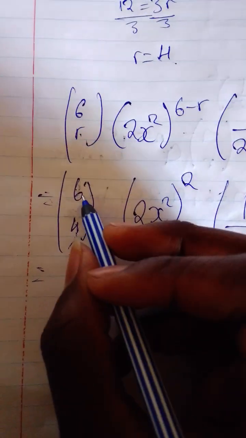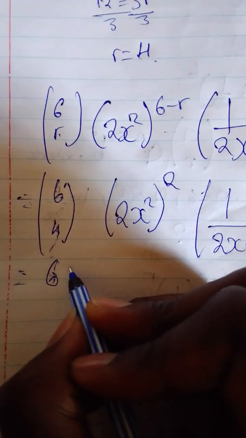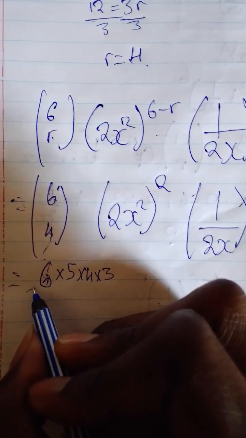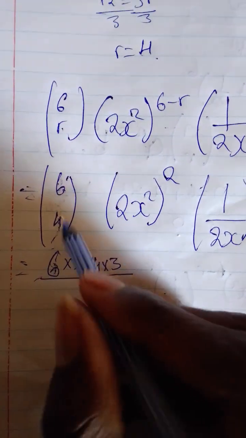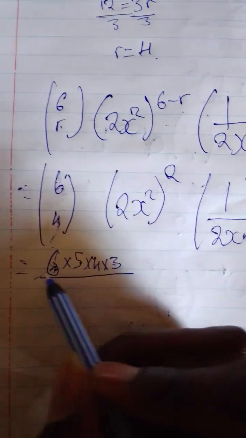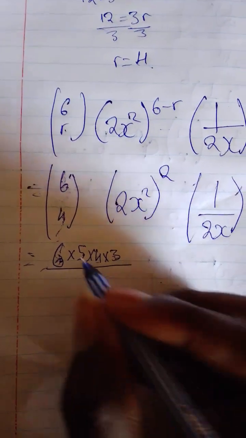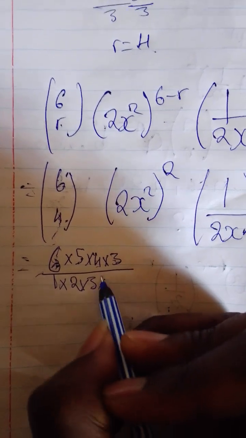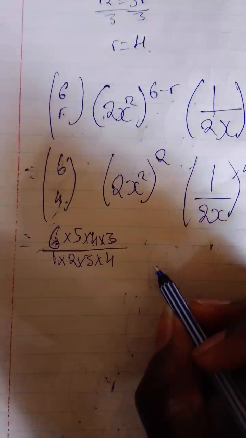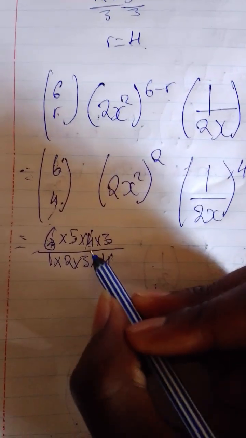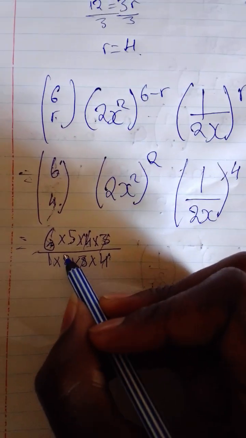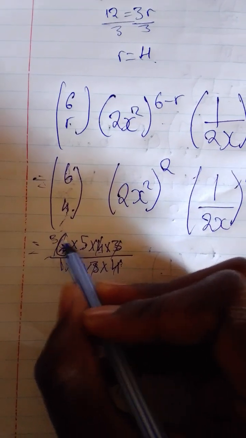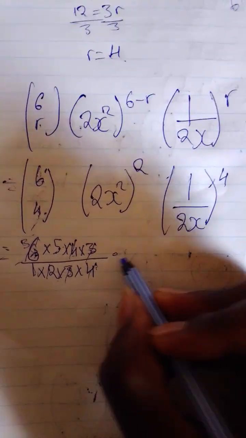So have you seen, this is a 6 and this is a 4. Just multiply this 6 4 times, so it will be 6 times 5 times 4 times 3, over, so I've multiplied it 4 times, 1 2 3 4, 6 times 5 times 4 times 3, 4 times, and then this will be 1 times 2 times 3 times 4. You see, this 4 and this 4 will cancel, this and this will cancel. 2 into 6 is what? Is 3. 3 times 5 to give us 15.